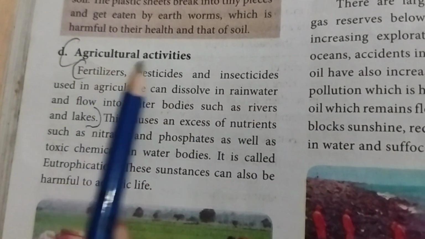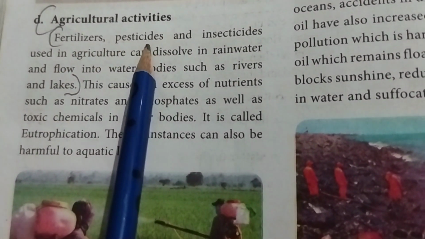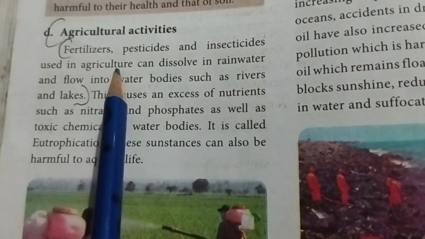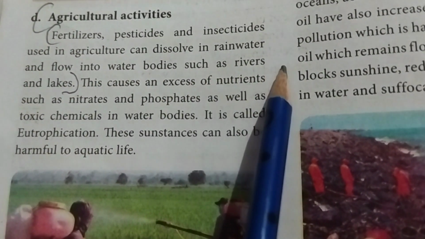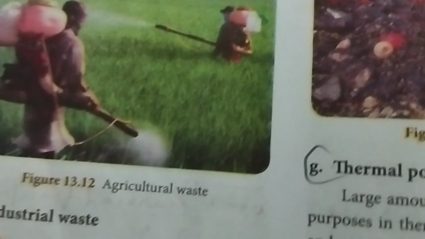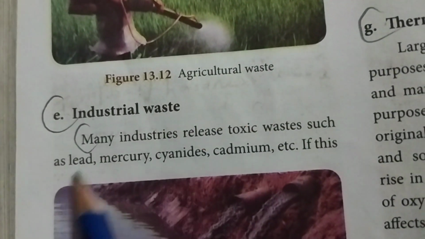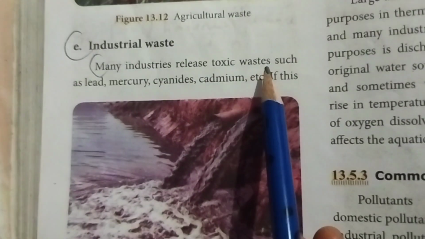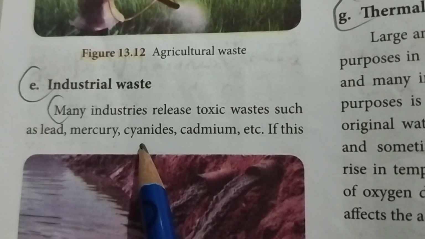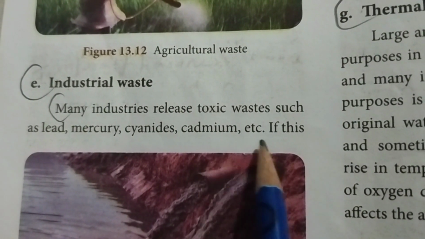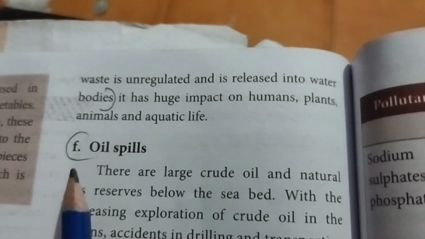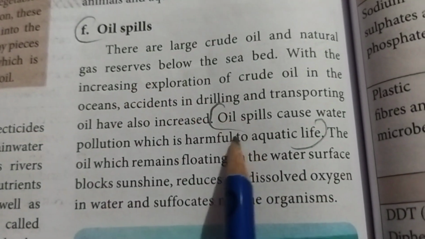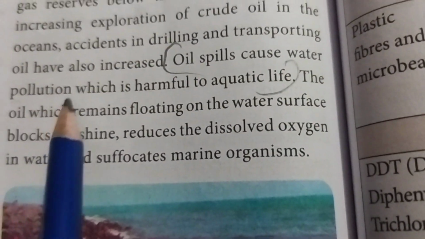Agricultural activities. Fertilizer, pesticides and insecticides used in agriculture can dissolve in rainwater and flow into water bodies such as rivers and lakes. இதோட முடிச்சுக்கோங்க. நெக்ஸ்ட் வந்து இண்டஸ்ட்ரியல் வேஸ்ட். Many industries release toxic waste such as lead, mercury, cyanides, cadmium, etc. If this waste is unregulated and is released into water bodies. இதோட முடிச்சுக்கோங்க. நெக்ஸ்ட் ஆயில் ஸ்பில்ஸ் பாயிண்ட் போட்டு oil spills cause water pollution which is harmful to aquatic life.